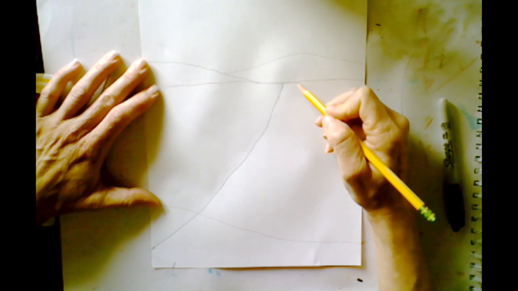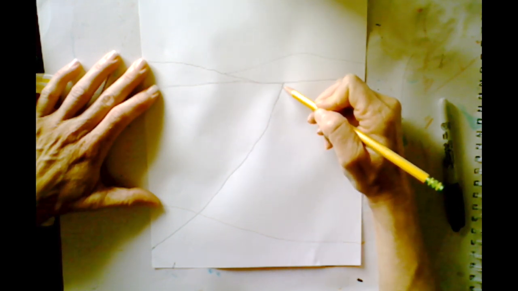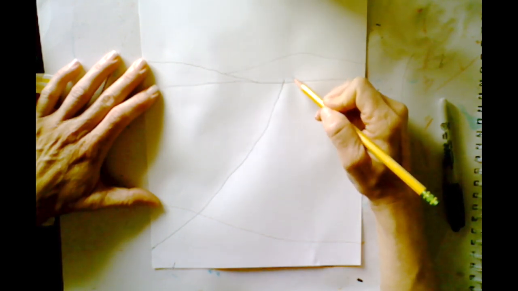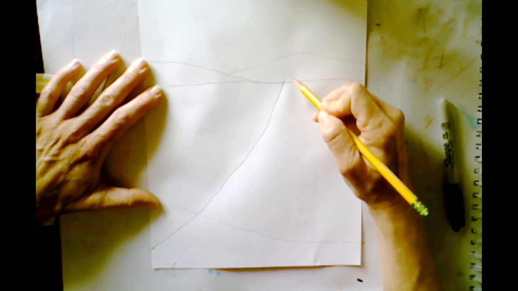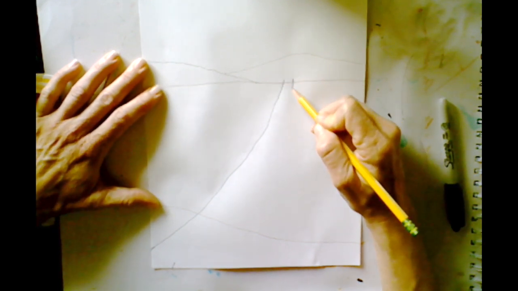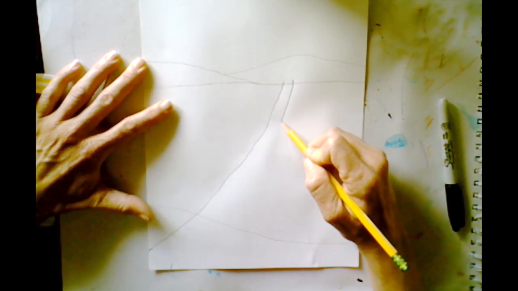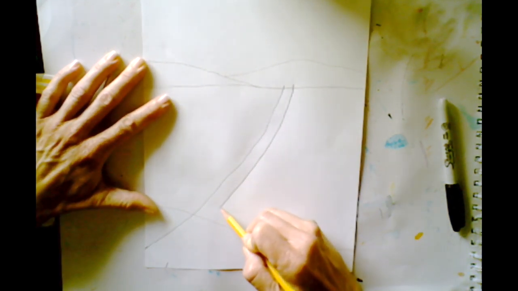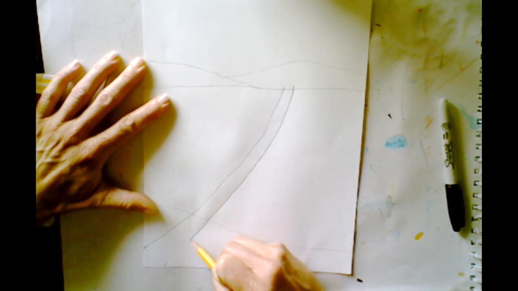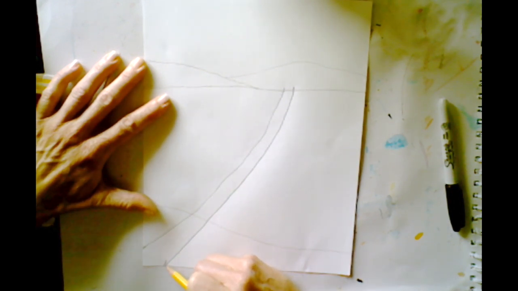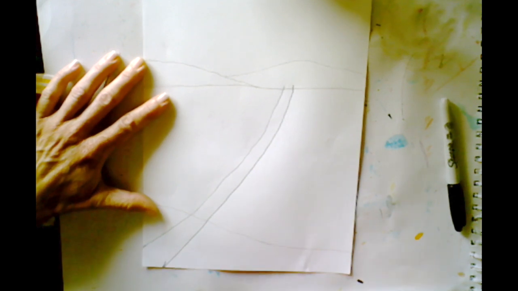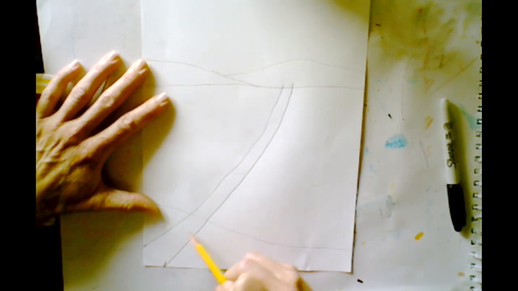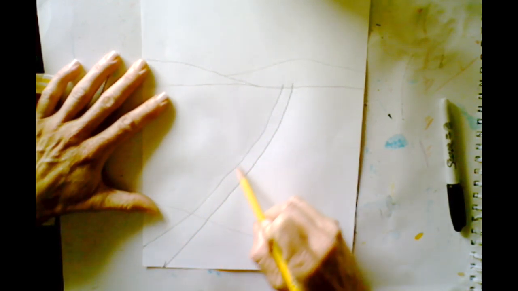Now go next to that, and we're going to follow that bended line, but on the other side you're going to go all the way down, and it's going to get a little wider at the bottom. We're going to meet up with that line that we made at the bottom of the page. This is the tree trunk of our palm tree here.